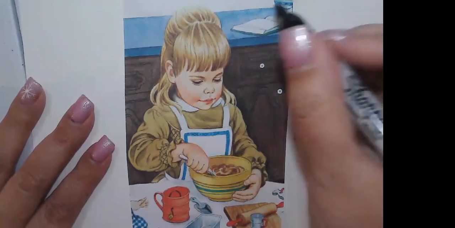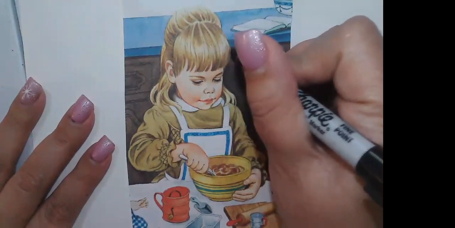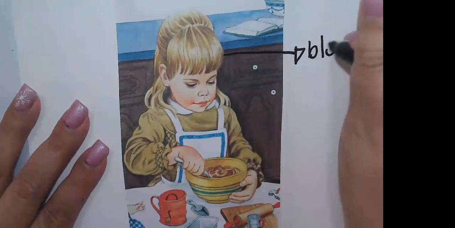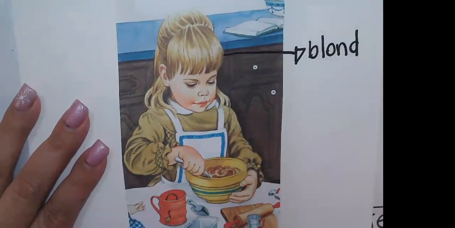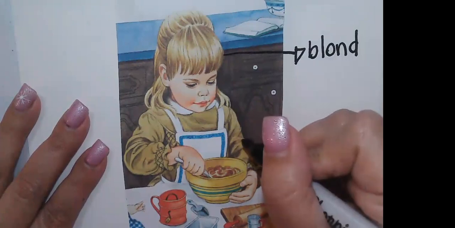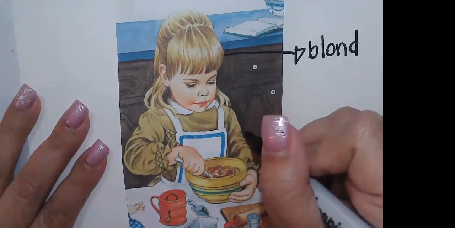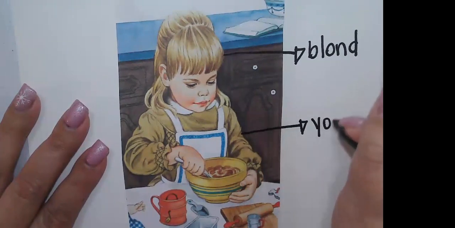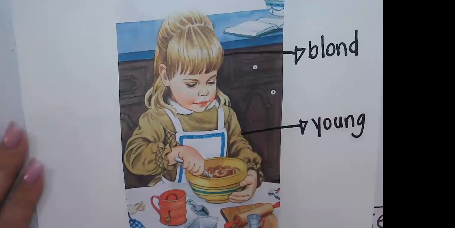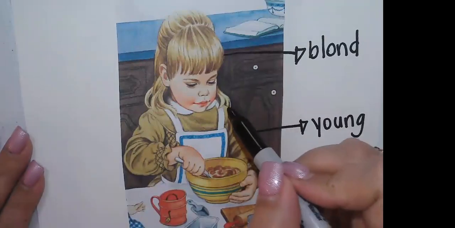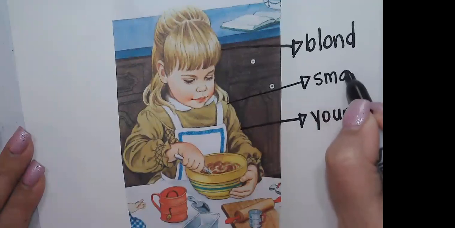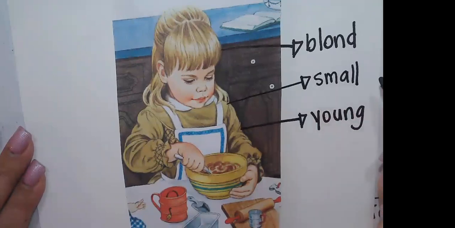Perfect. Okay, so the girl, I think I heard someone say blonde. She has light hair, yellowish hair. She looks kind of young. She looks like a young girl. So she's young. She's little. She's small. Your words could be totally different from my words. What else could describe the girl?